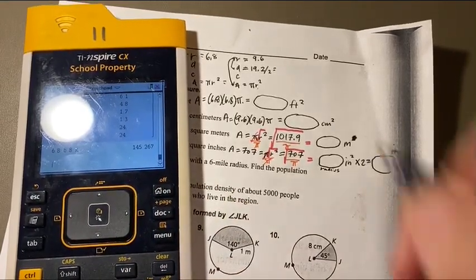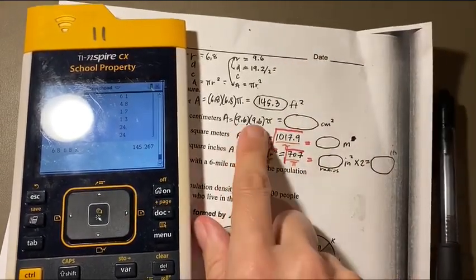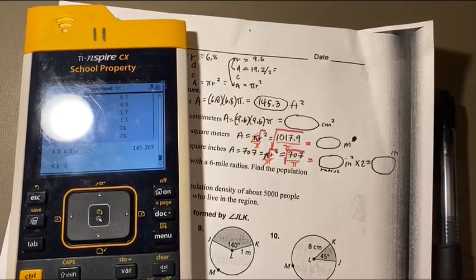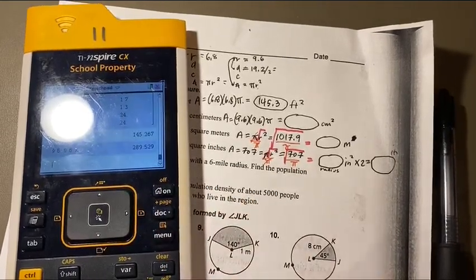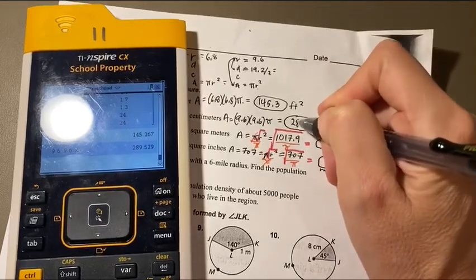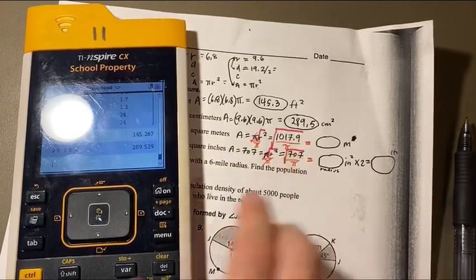Okay, so I get 145.3. Here, now I got 9.6 times 9.6 times pi. Enter. 289.5.